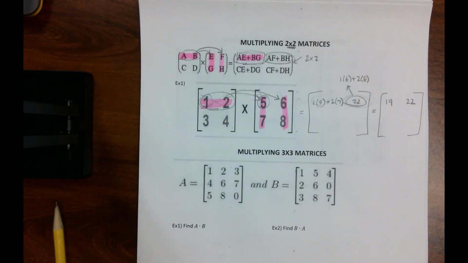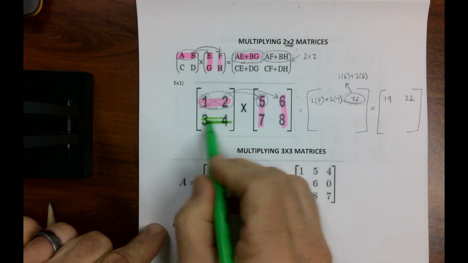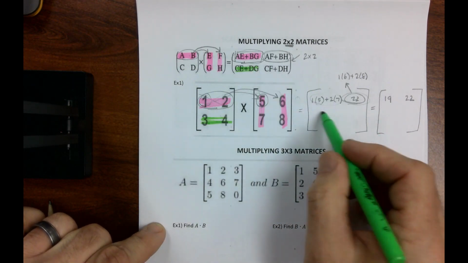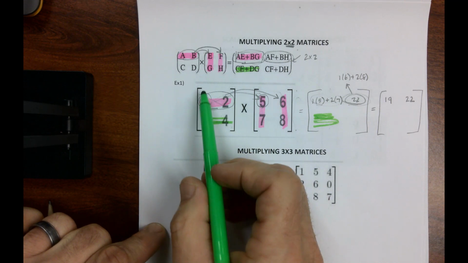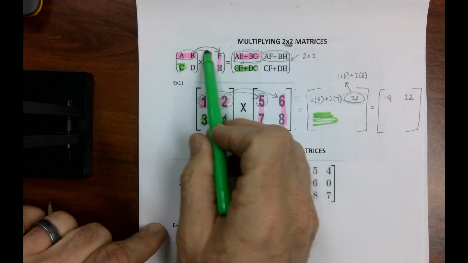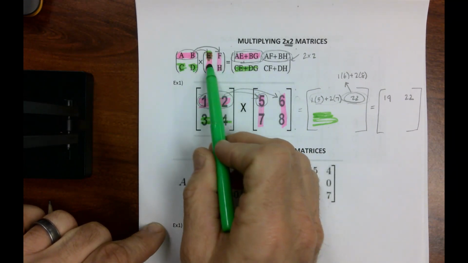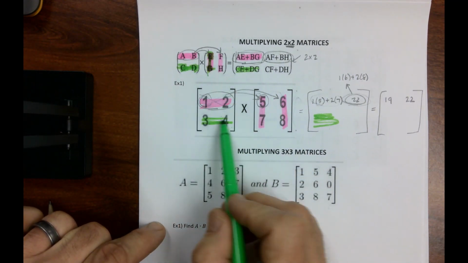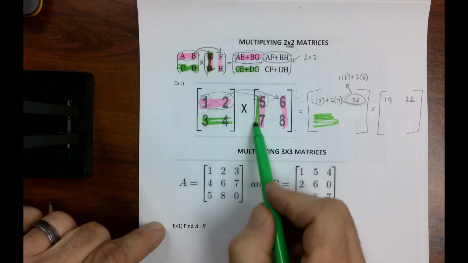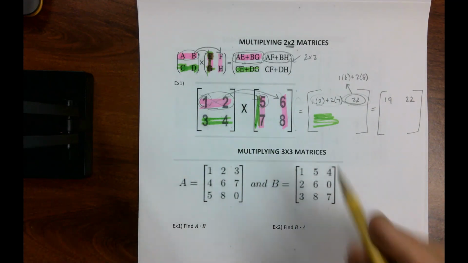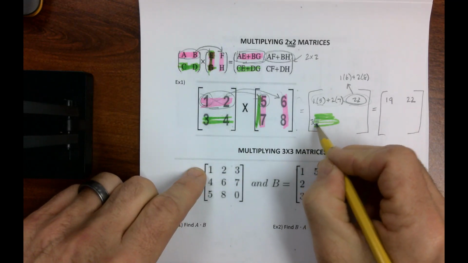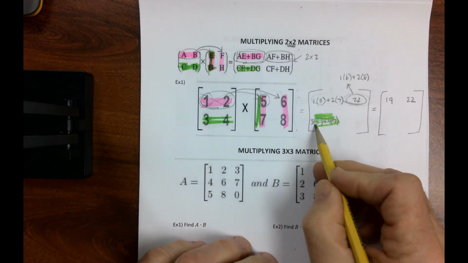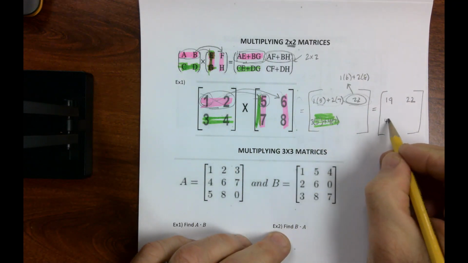Now we dip down to this one. As you can see, this says to fill out the bottom left-hand corner, which will be right here, we need to go C times E plus D times G. In other words, second row, first column. So here we go. Second row, first column, piece by piece. So that's going to be 3 times 5 plus 4 times 7. 15 plus 28 is 43.